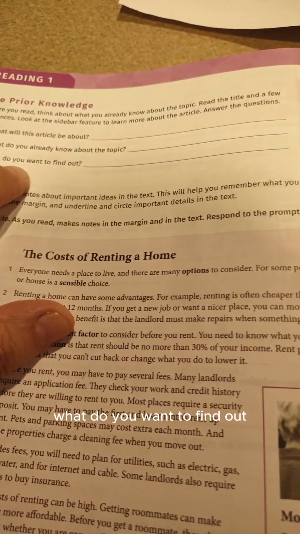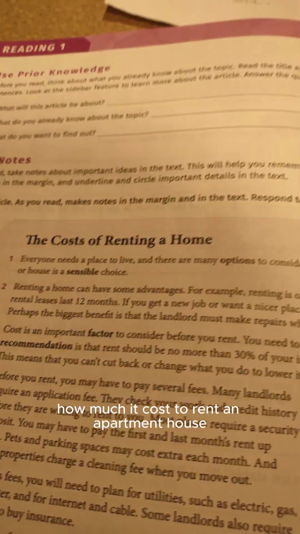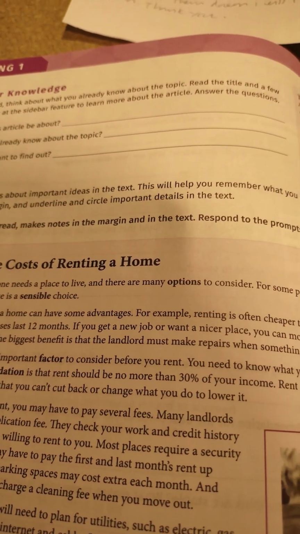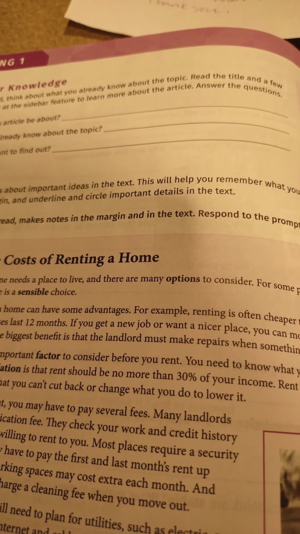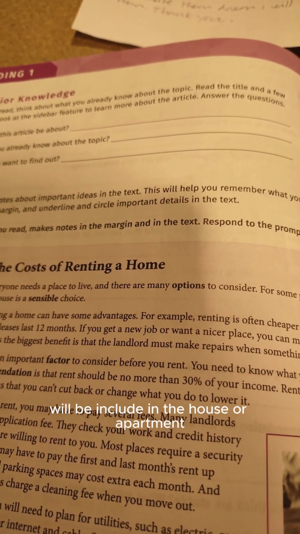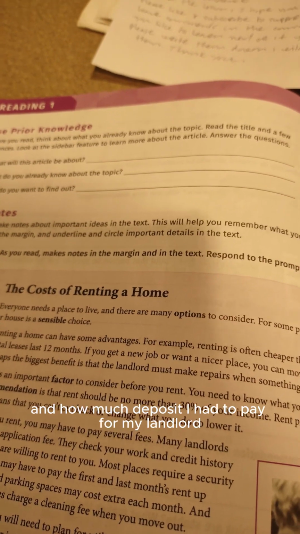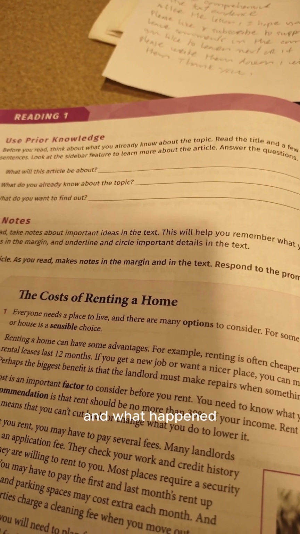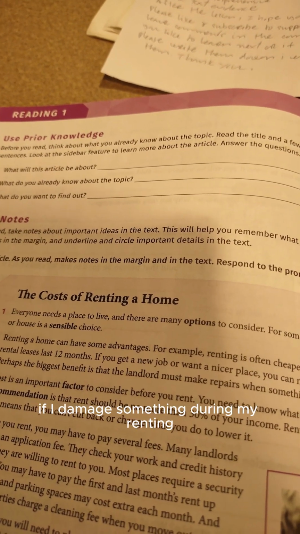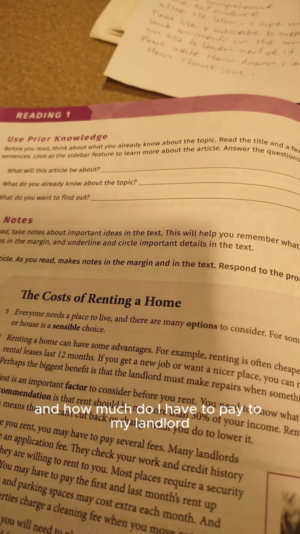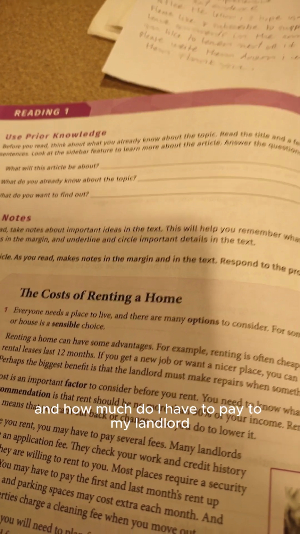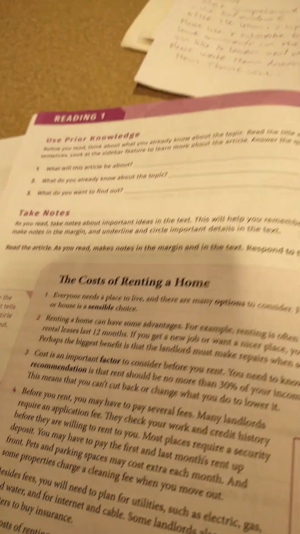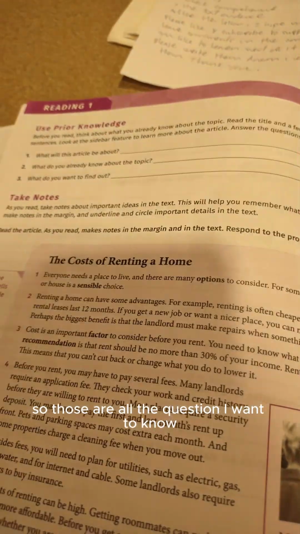What do you want to find out? I want to find out how much it costs to rent an apartment or house. What will be included in the house or apartment? And how much deposit do I have to pay my landlord? What happens if I damage something during my renting, and how much do I have to pay my landlord? And if I move out, will my landlord refund my money or not? Those are all the questions I want to know.